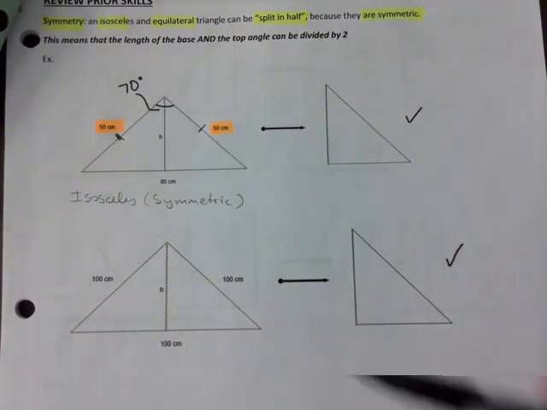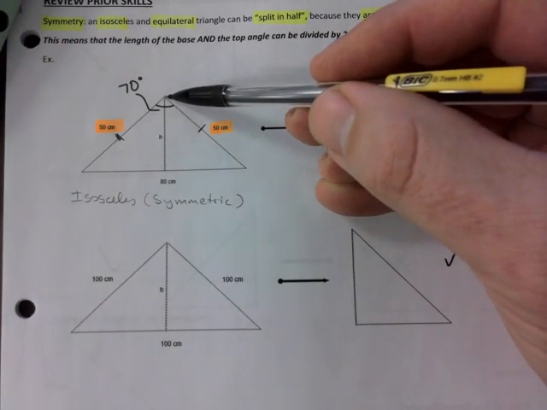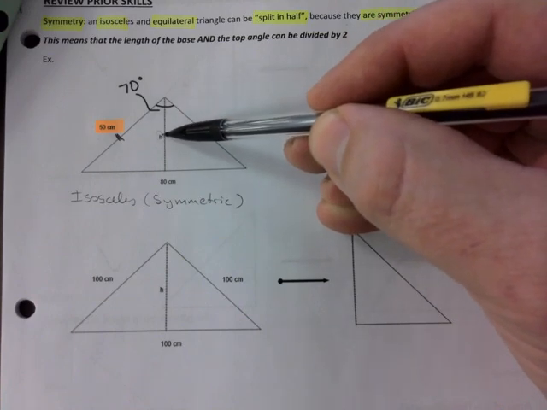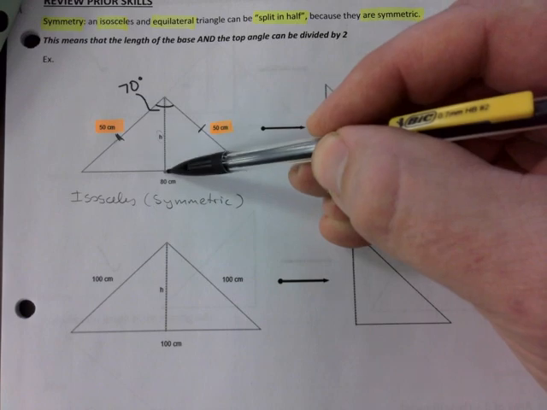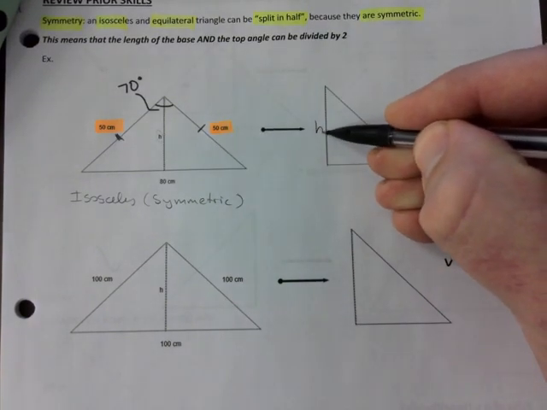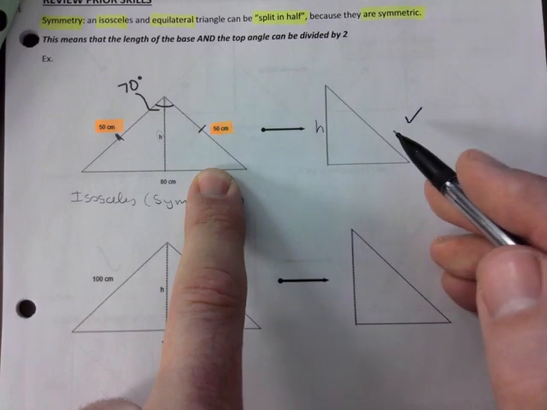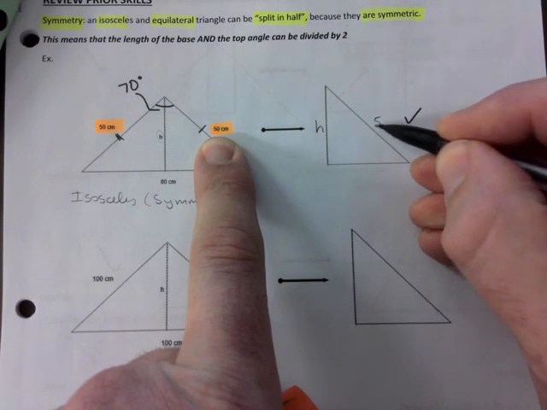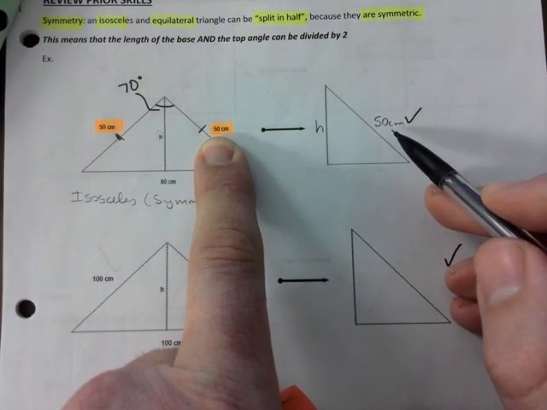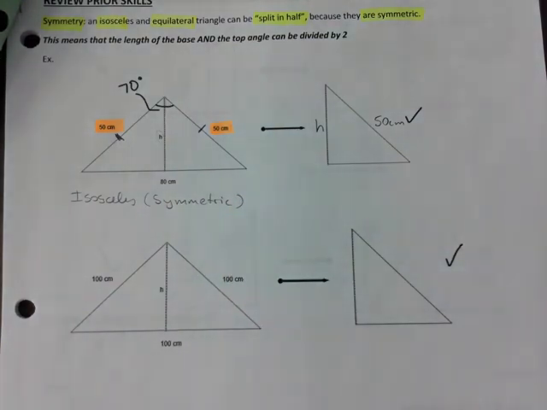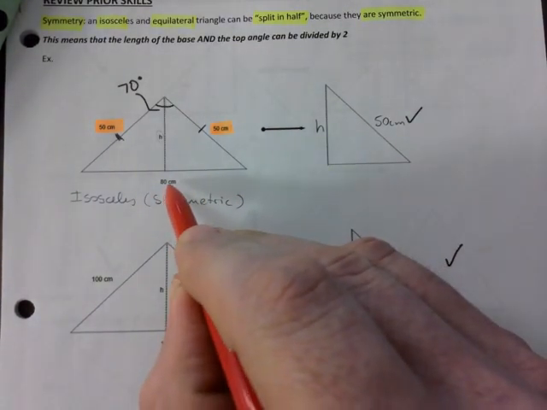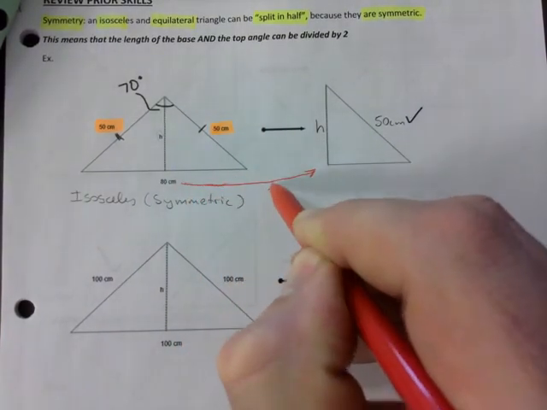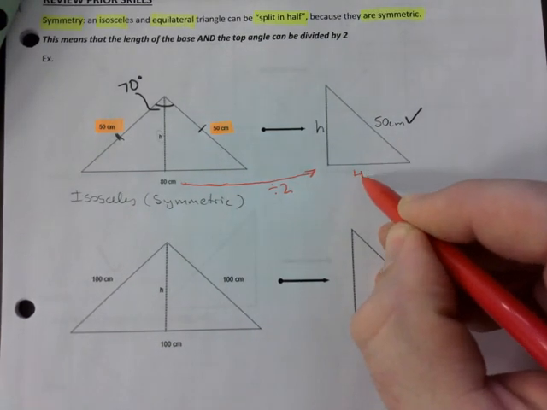What in the world do you mean by that, Mr. Dirksen? Quite often, it's going to be beneficial to cut this triangle, and we'll call that the height of the triangle, right? From the highest point right down to the base. So that's our height. And we want to transfer as much information to this one as possible. So the 50 here would for sure come over here, no problem. Okay. And what else could we bring over? Well, this 80, because it's symmetric, we can say that 80 is going to be split in half, and that's going to give me the 40 here.